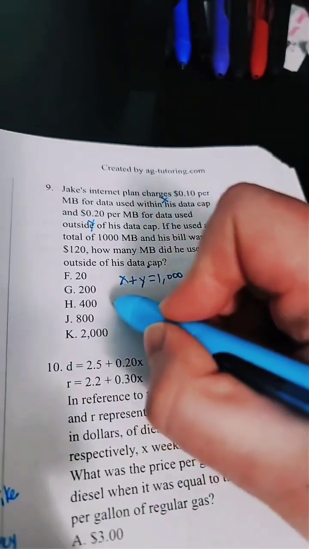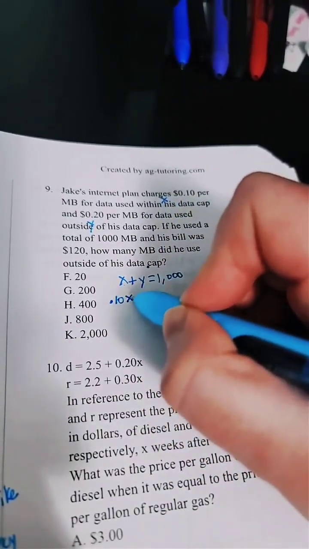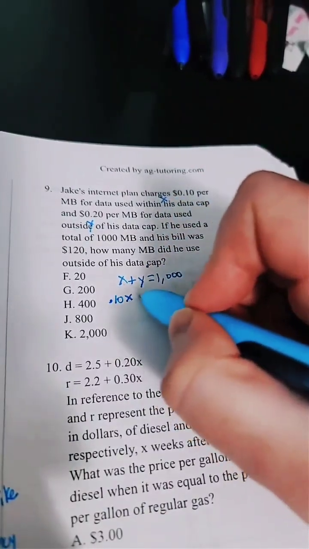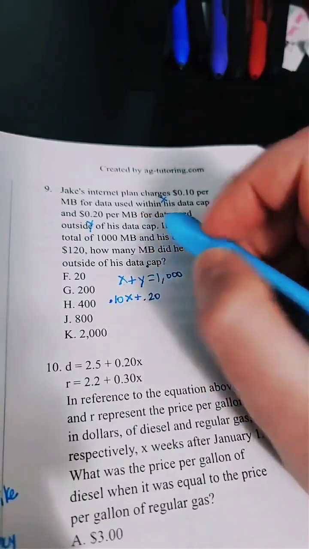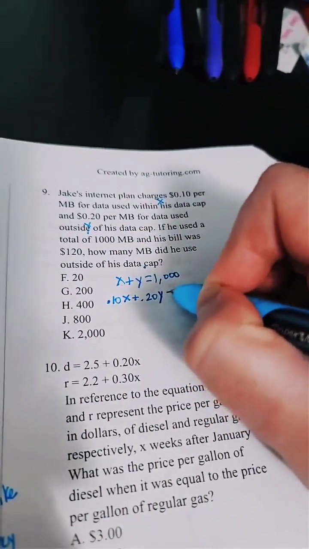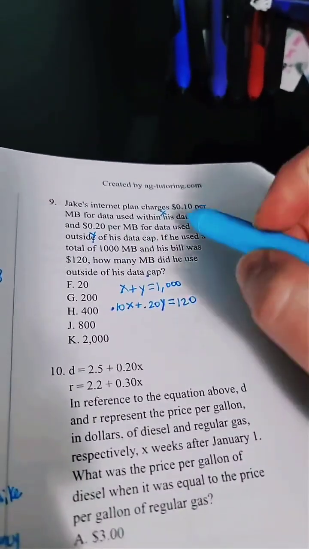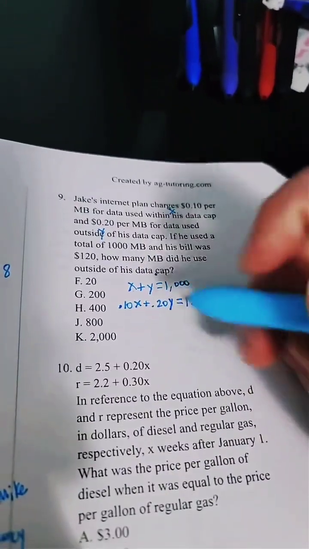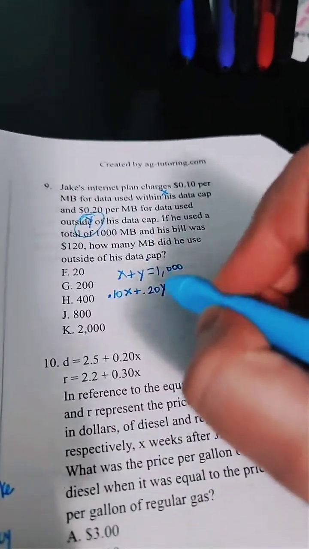So remember, it's 10 cents for the data used within, which we're representing by X, the amount of megabytes he uses, and it's 20 cents for every megabyte he uses outside of the data cap, which is represented by Y, and that has to equal 120. How many megabytes did he use outside of his data cap? So we're looking essentially for what Y is equal to.